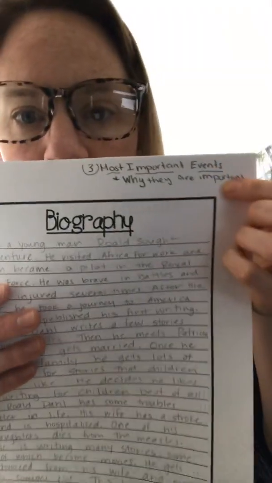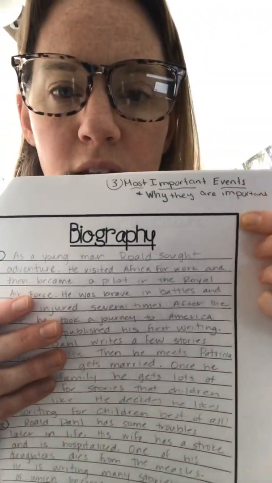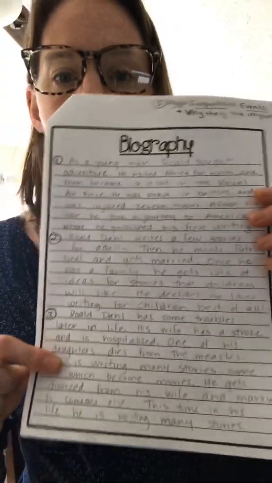So the jobs on your form today, we're going to keep trucking along with our biography work. Today and tomorrow and Wednesday, you're going to be doing your writing on paper and submitting it to me with a photo. On your form today, the first spot is your biography work, and there's two videos in there. One is about what you are going to do today, which is completing the 3 most important events of your person's life. And you can see I wrote a whole entire page about Roald Dahl.